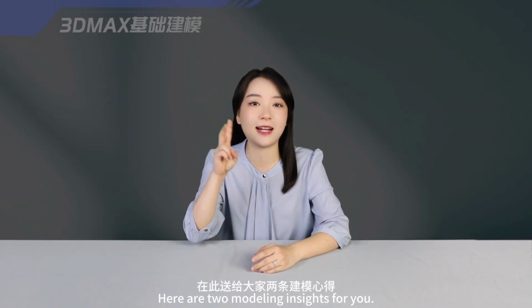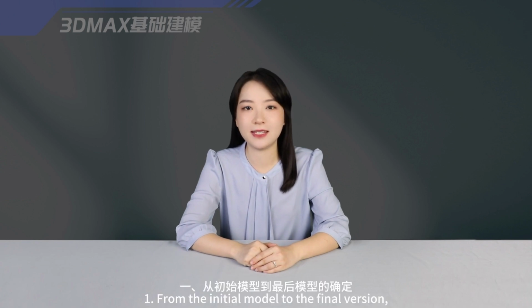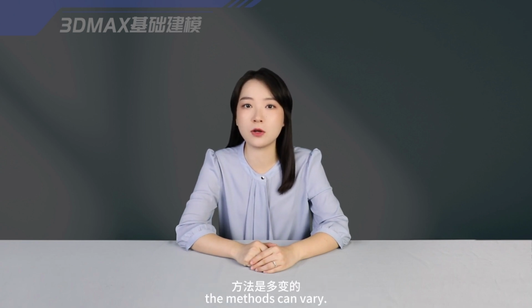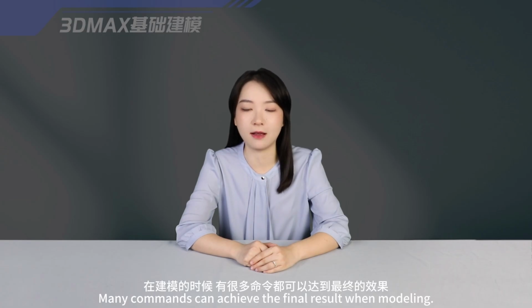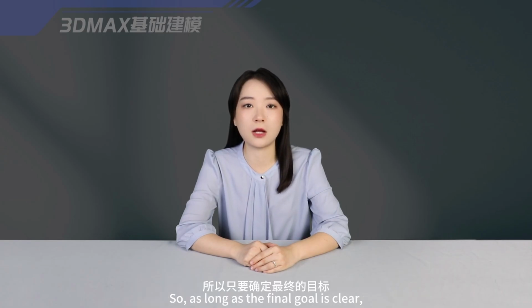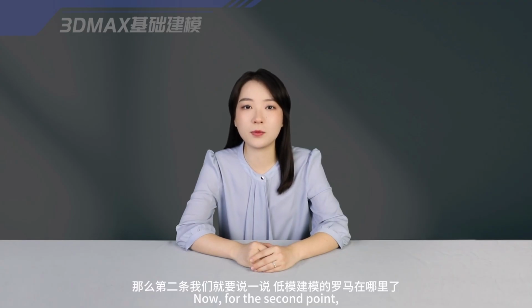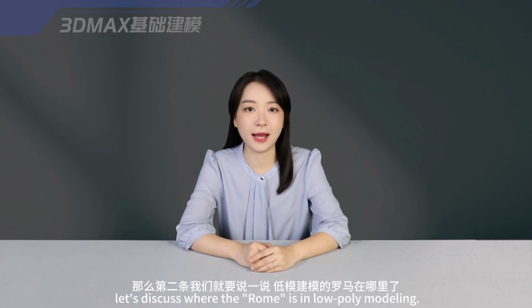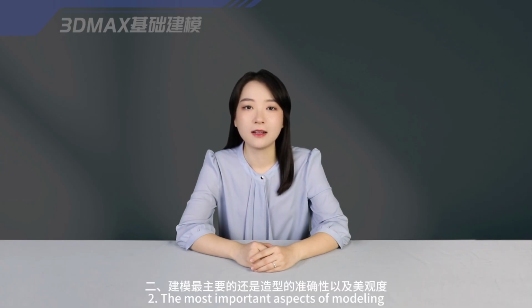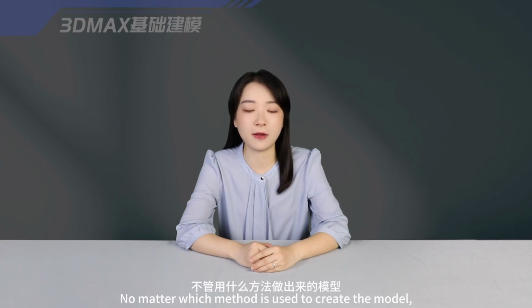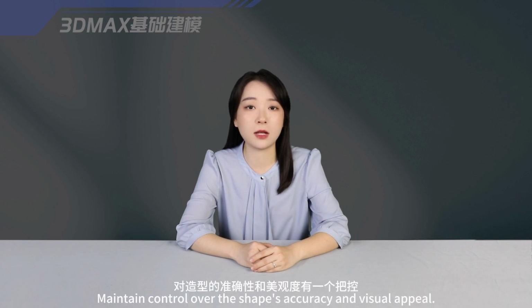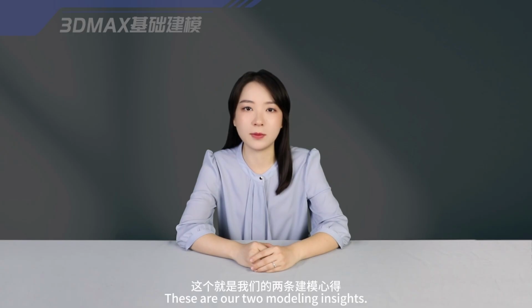Here are two modeling insights for you. From the initial model to the final version, the methods can vary. Many commands can achieve the final result when modeling. So, as long as the final goal is clear, all roads lead to Rome. Now, for the second point, let's discuss where the Rome is in low poly modeling. The most important aspects of modeling are shape accuracy and aesthetic appeal. No matter which method is used to create the model, we must adhere to certain aesthetic principles. Maintain control over the shape's accuracy and visual appeal. These are our two modeling insights.